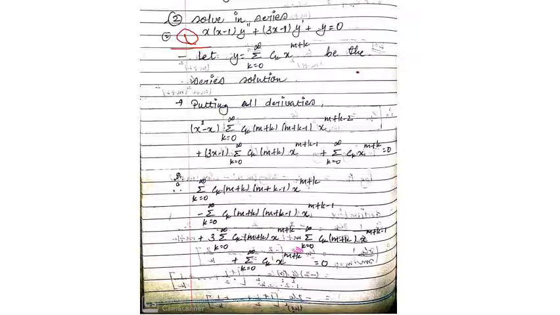So y dash will be, as you know, (m plus k) x to the power m plus k minus 1, and for y double dash it will be (m plus k)(m plus k minus 1) x to the power m plus k minus 2. Now putting all these values in the equation: the first term keeping as it is, I'm just opening this bracket, so it will be x square minus x, y double dash, plus (3x minus 1) keeping as it is, y dash, which we have already found, and y, which we have already found.